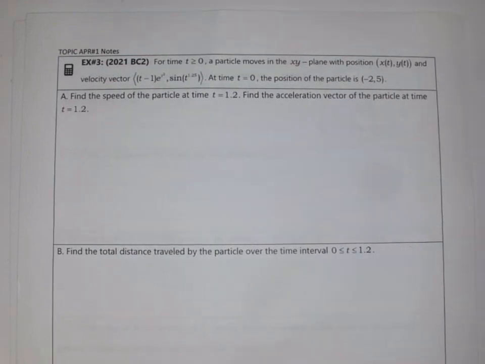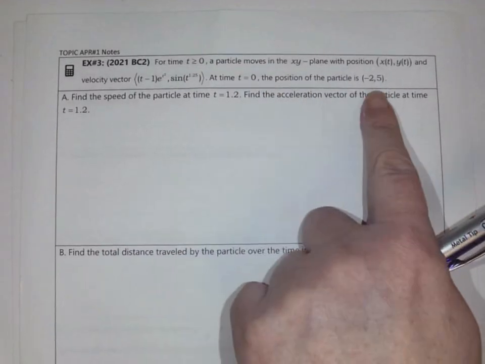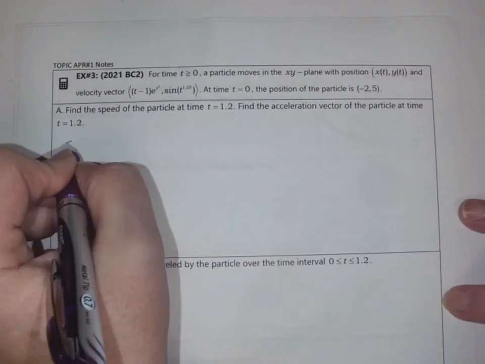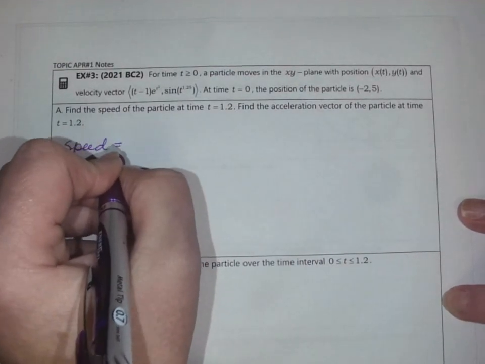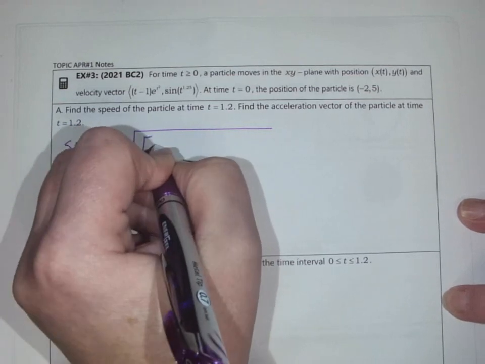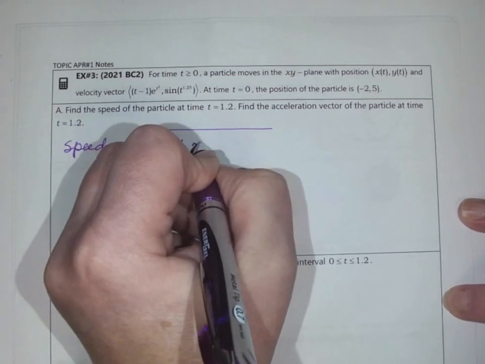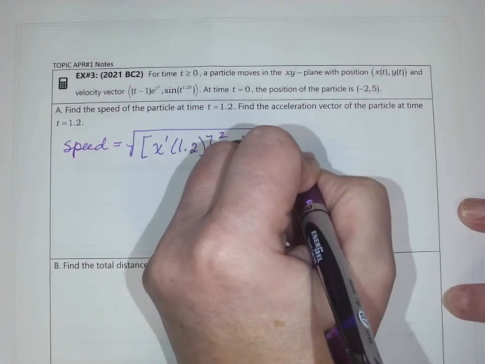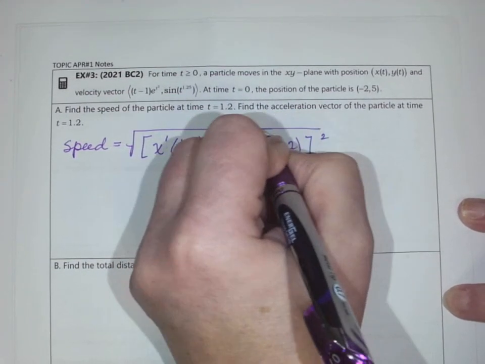I would say for time t greater than 0, a particle moves in the xy position, x of t, y of t, and the velocity vector is t minus 1 e to the t squared and sine of t to the 1.25. And again, it gives you at time t equals 0, you've got a location. Find the speed of the particle at time t equals 1.2. So remember, speed is equal to the square root. It'll be x prime of 1.2 quantity squared plus y prime of 1.2 quantity squared.